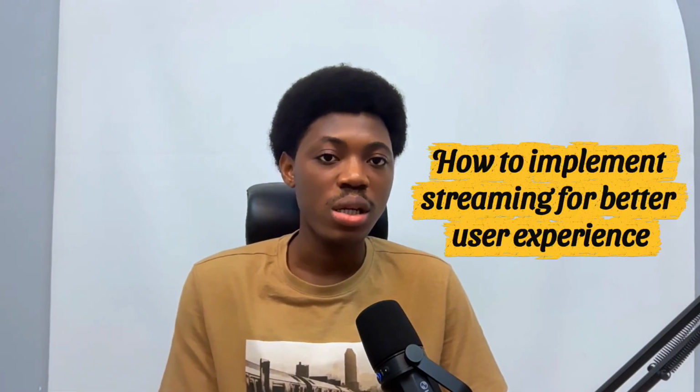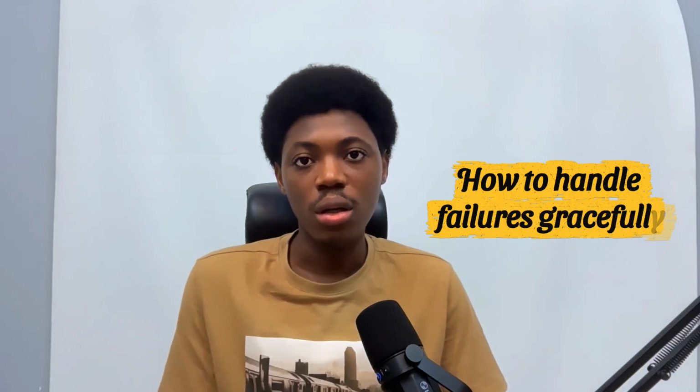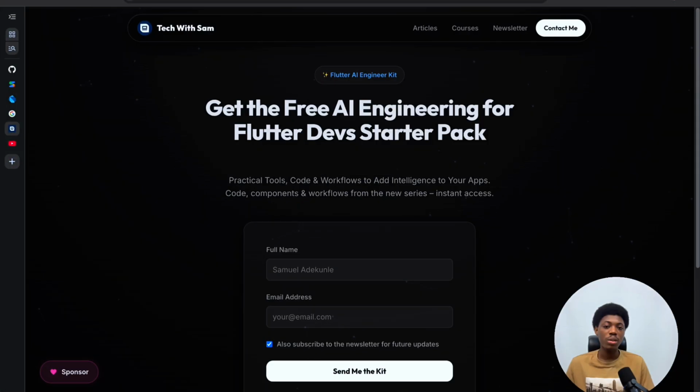The third point is how to implement streaming for a better user experience. And the fourth is how to handle failure gracefully. The major point is proper error handling, even in AI engineering for Flutter devs. These are the major things that separate people who just use AI from real engineers. So that's pretty much it, and we'll be starting with structured output first.